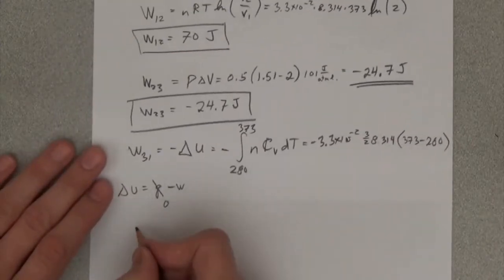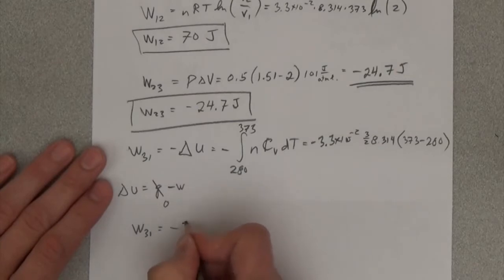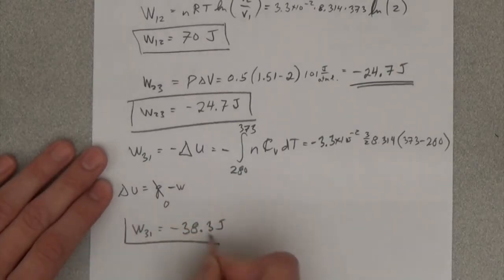And here we get W31 is equal to minus 38.3 joule.